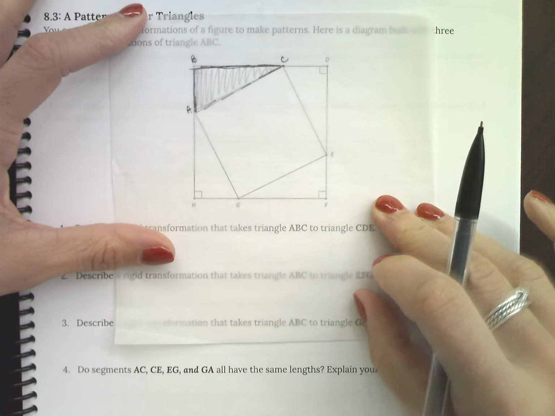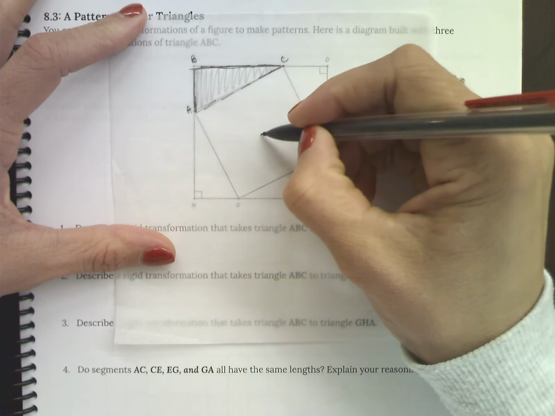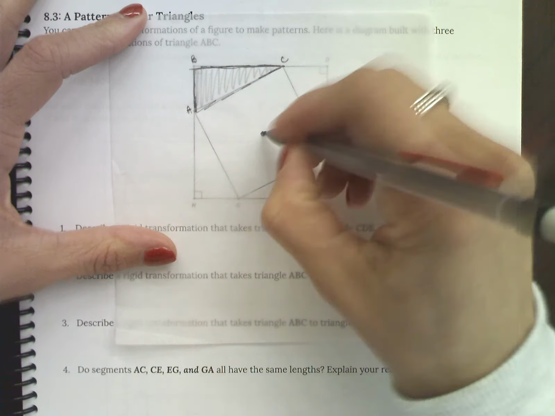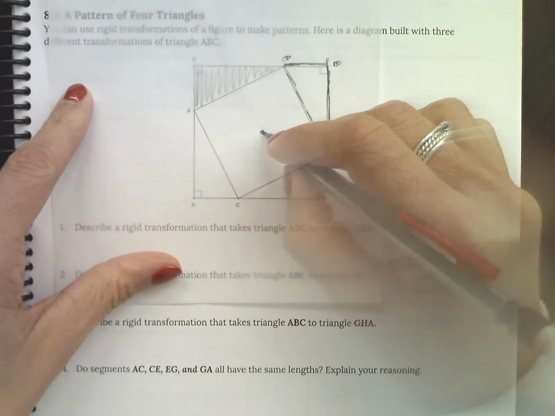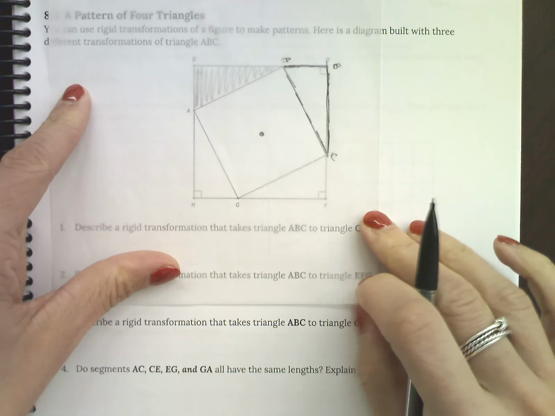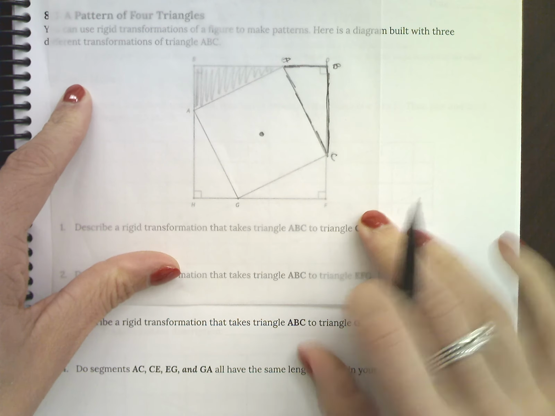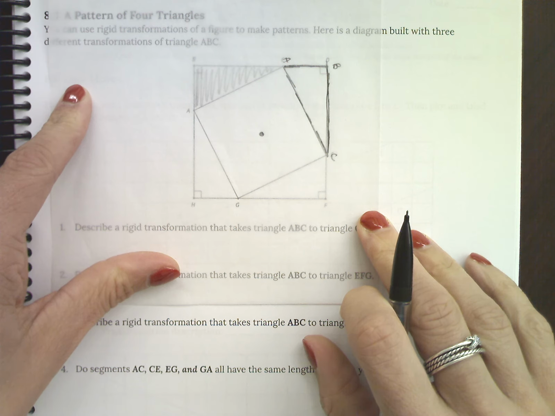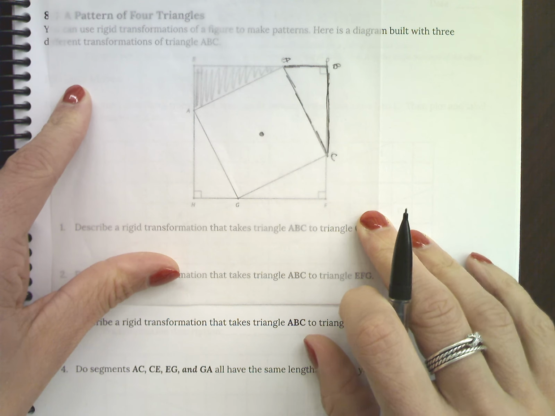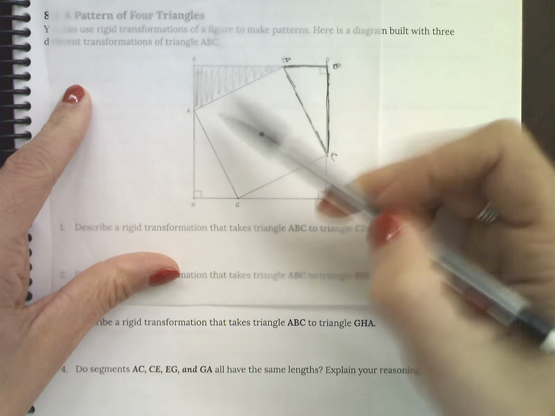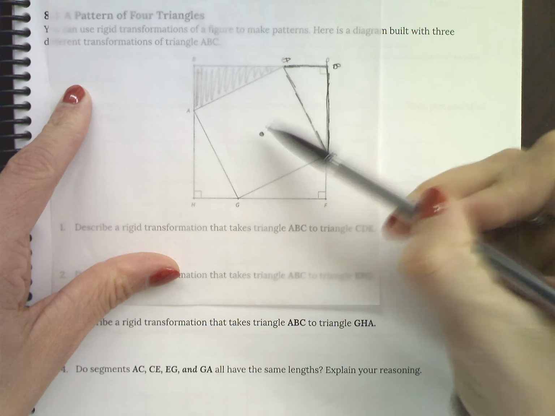The one that I prefer is if I actually had my center of rotation in the center right here, I could rotate my paper 90 degrees to the right, and it's going to line up perfectly just like that, sort of how we did in the warm-up activity building for quadrilaterals. So that is how I went from ABC to CDE.